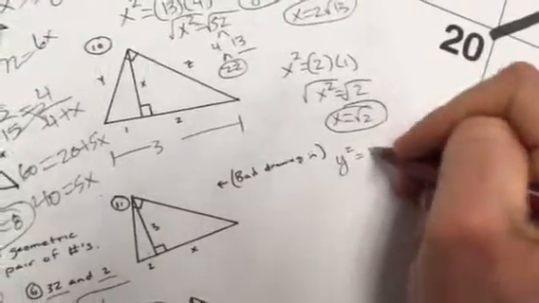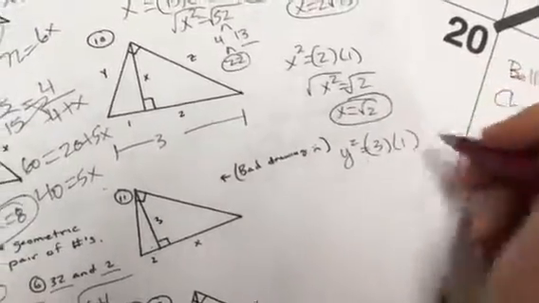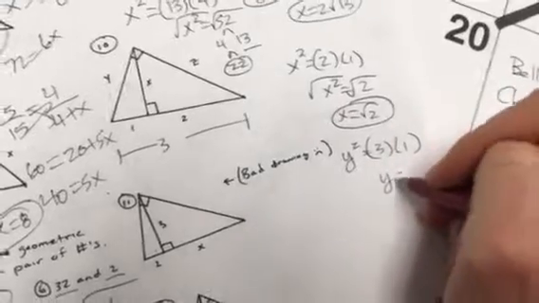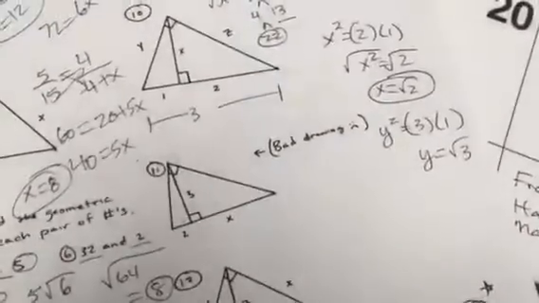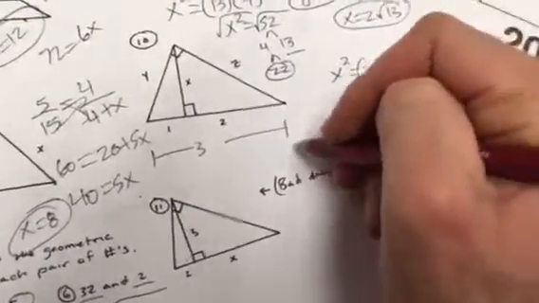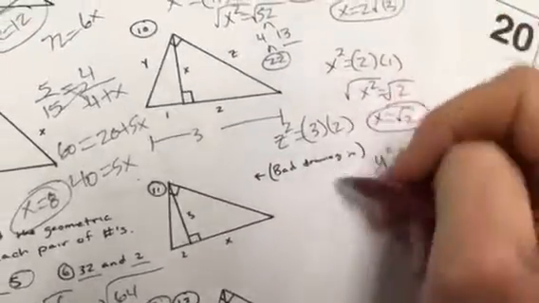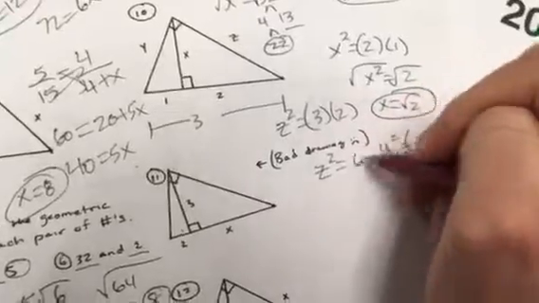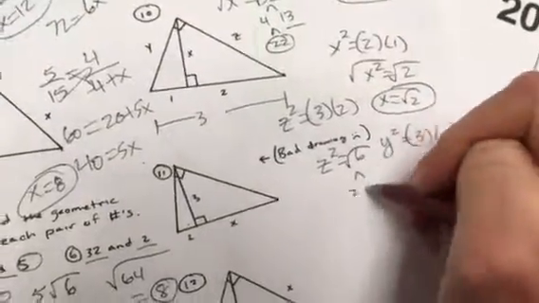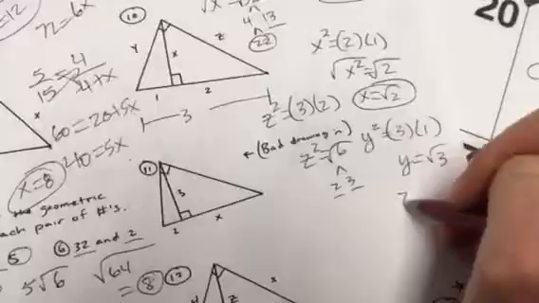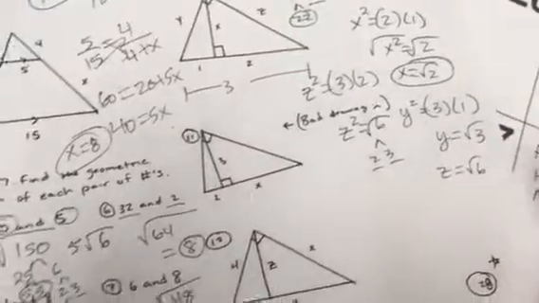Y squared is the whole hypotenuse 3 times the part it touches, 1. So y is the square root of 3. 3 is prime, we're done there. Z, leg squared, is the whole hypotenuse 3 times the part it touches. Z squared is 6. When you take the square root of 6, there's no pairs, so z is simply the square root of 6.